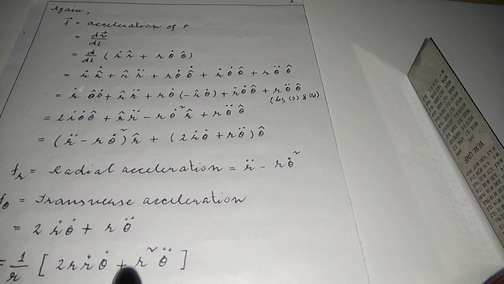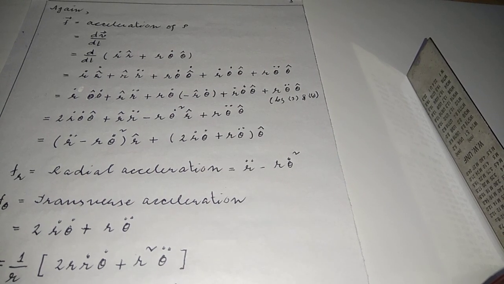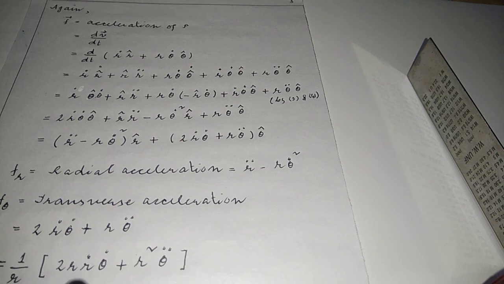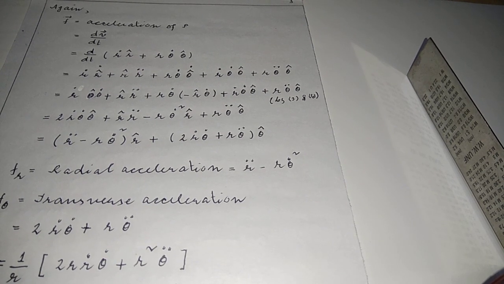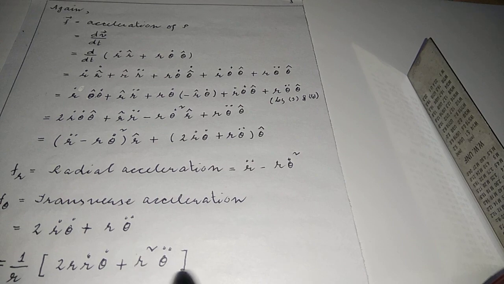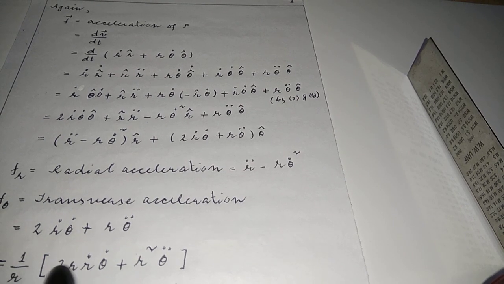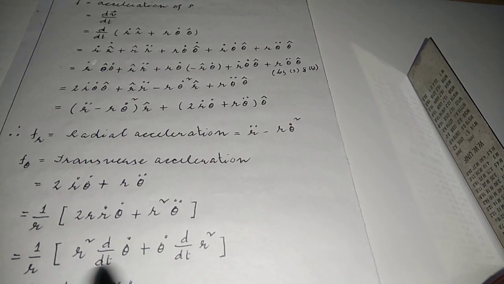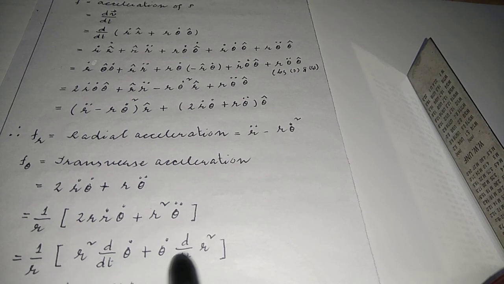Just to see, r square theta double dot, we can write d dt of theta dot. The second term it is possible to write theta dot, you keep as it is, and we can write d dt of r square. So if you differentiate this one again, you will get this part. So here we can apply the product rule of differentiation.